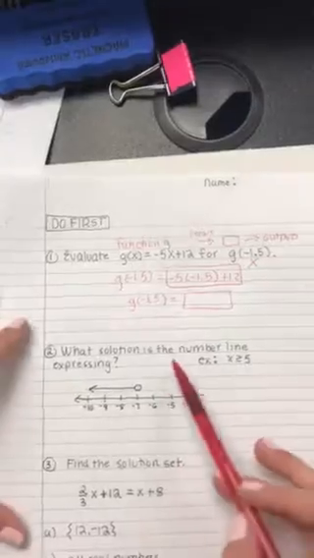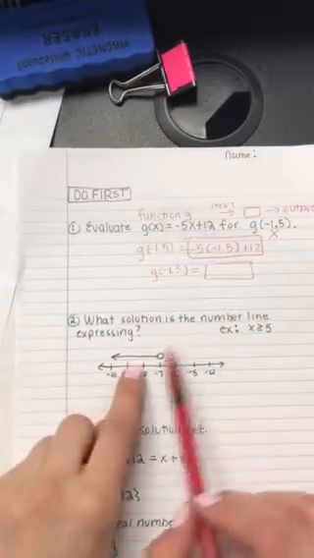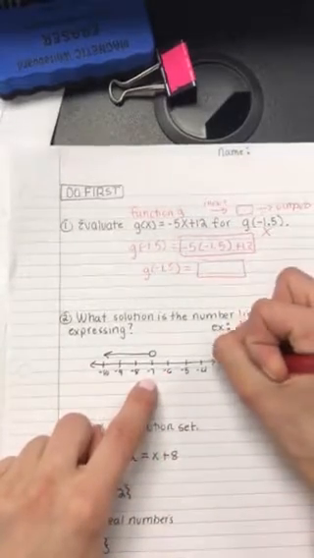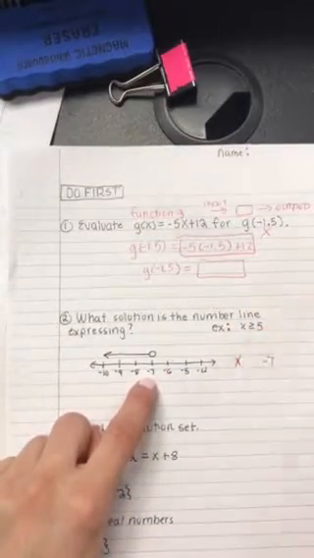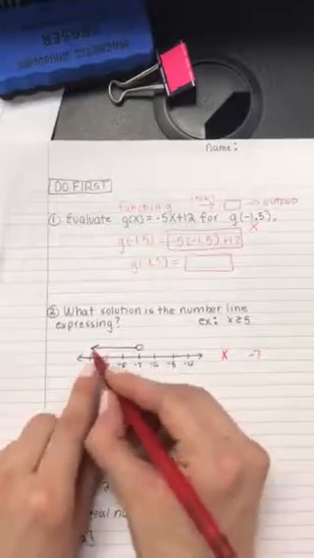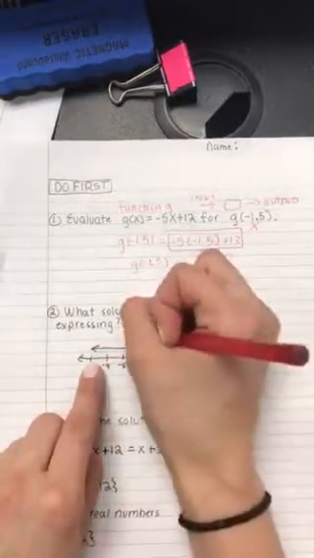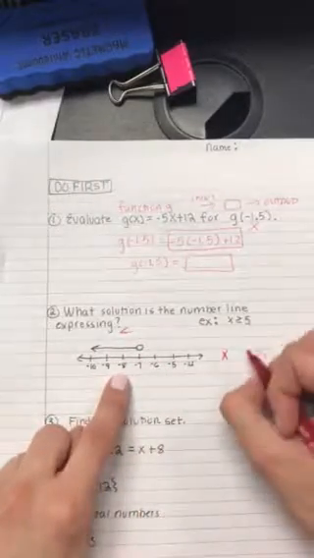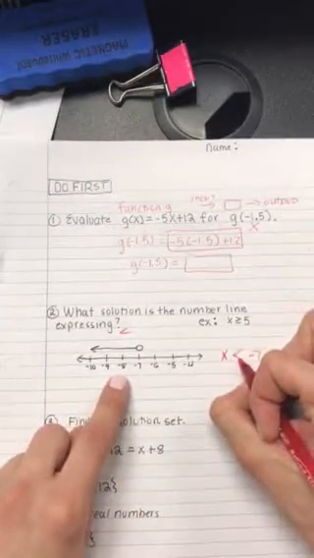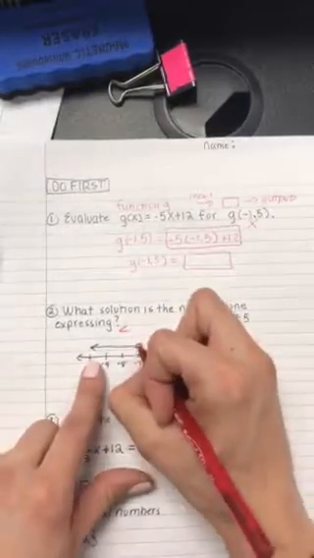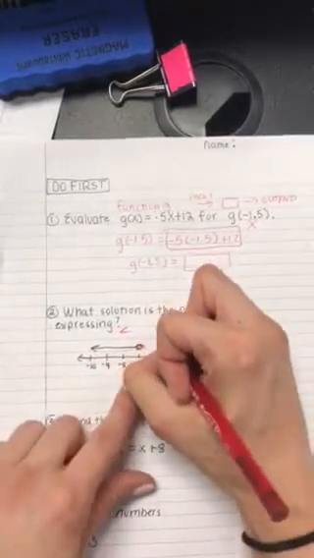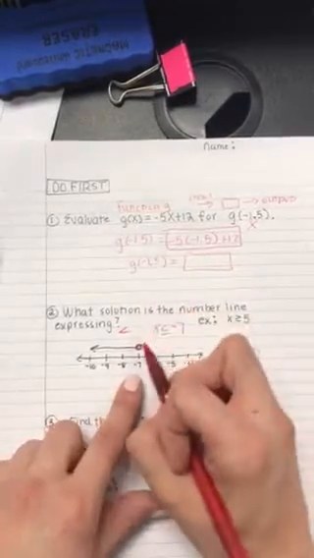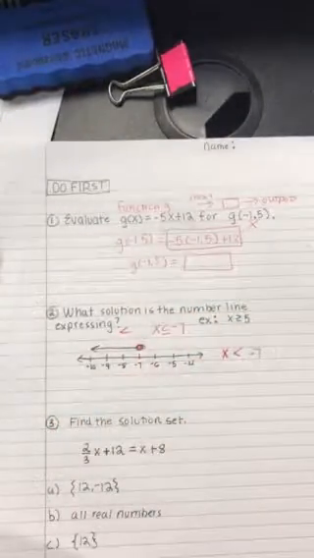Okay, here it says what solution is the number line expressing? Okay, so we have an arrow here. It starts at negative 7. So x is starting at negative 7, and I want you to notice it's pointing to the left. As we go left, we get into the smaller and smaller numbers. So this is going to be less than. Okay? If this was filled in, it would be x is less than or equal to negative 7. If it's filled in, it's equal.